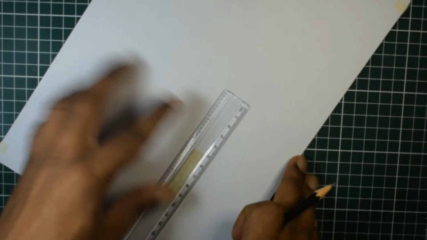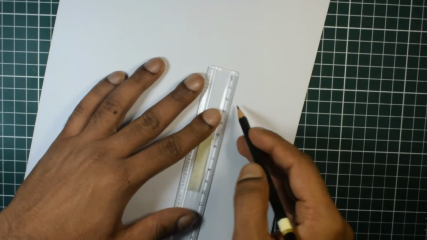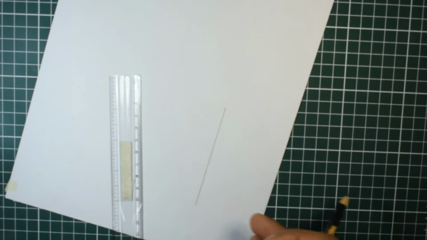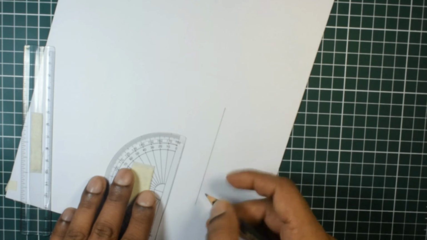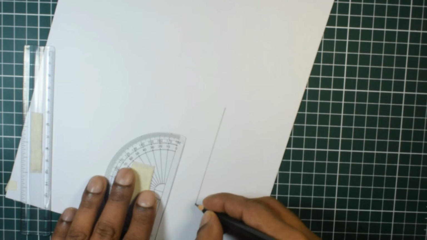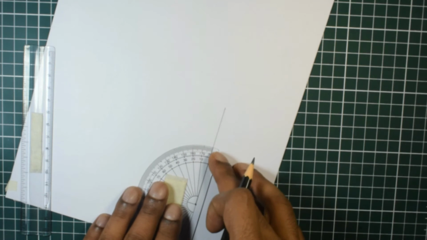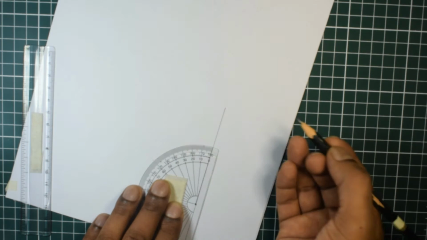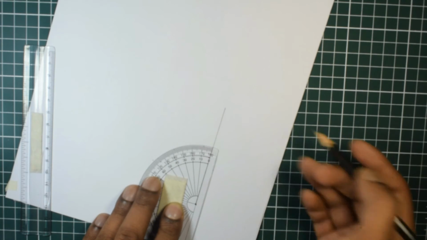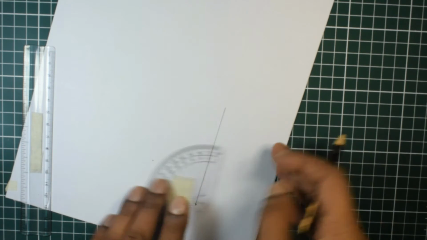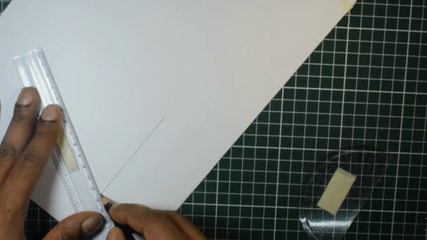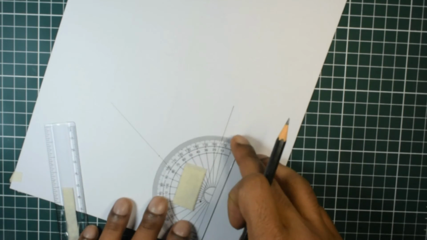So first thing is, I need an angle. I want to show you guys a specific angle, 60 degree. So we need the vertex. That's your vertex. And I'm drawing 60 degree. Again, the agenda here is not to draw 60 degree. Agenda here is to bisect 60 degree. So drawing 60 degree is another topic that we'll be discussing later.